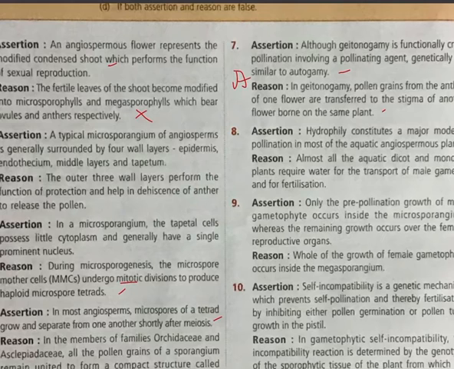Thus geitonogamy is functionally cross-pollination as it involves the pollinating agent to carry out pollination. But genetically speaking, it is similar to autogamy, that is almost self-pollination, since the pollen grains come from the genetically same plant.